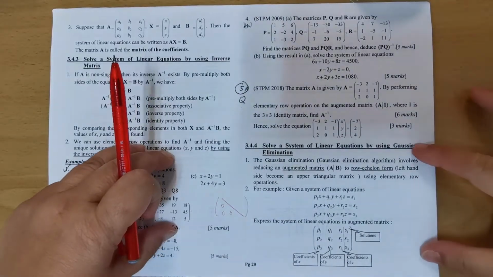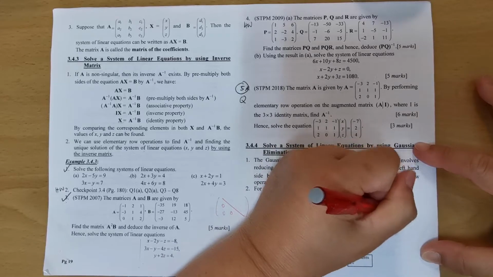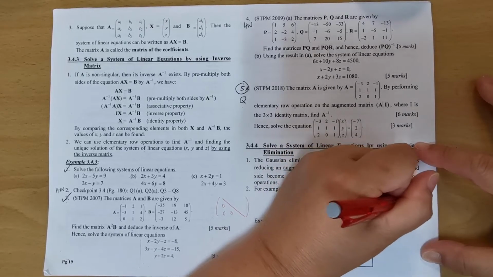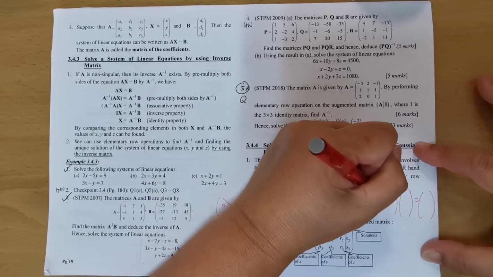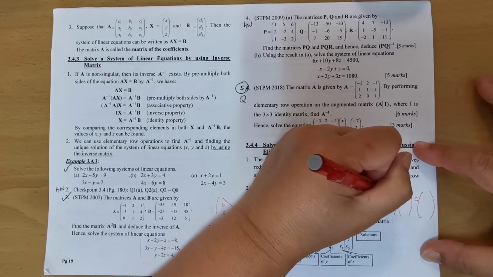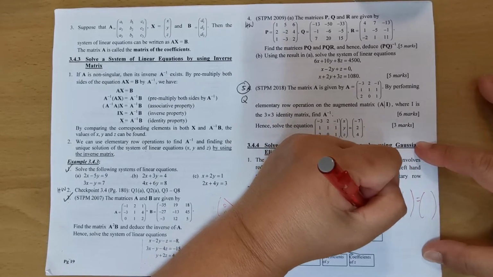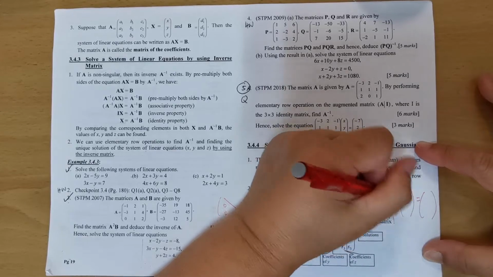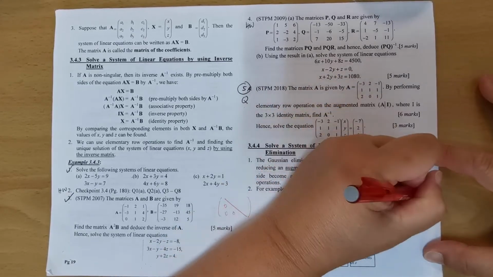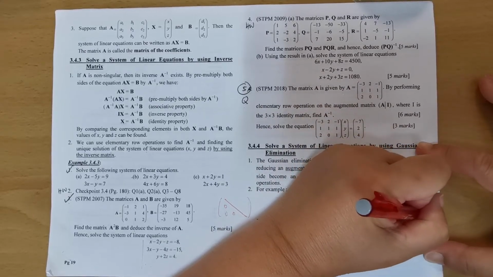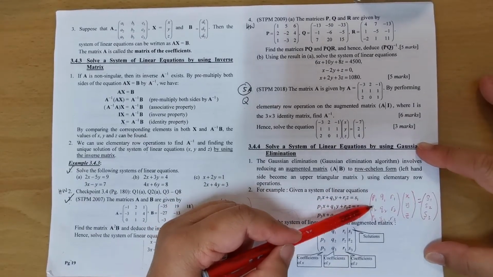Before you transform it into augmented form, you can write it in matrix equation form first, where the first matrix is all the coefficients of x, y, z, and then the variables x, y, z, and this is the solution. Write in matrix equation form first.